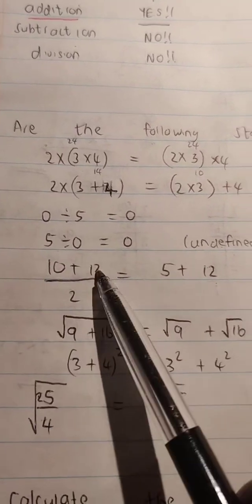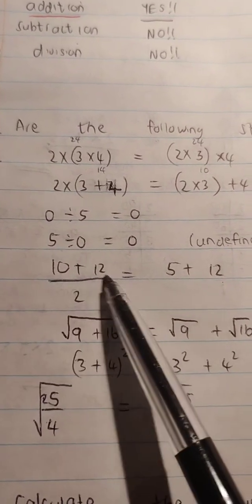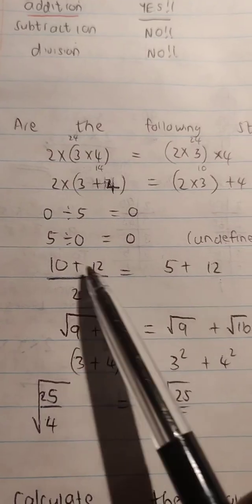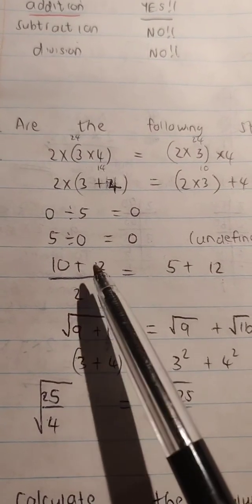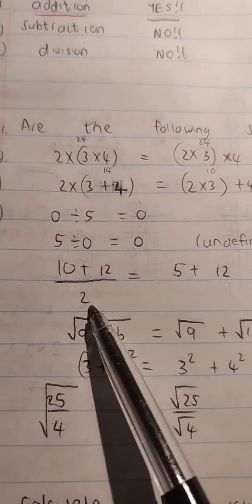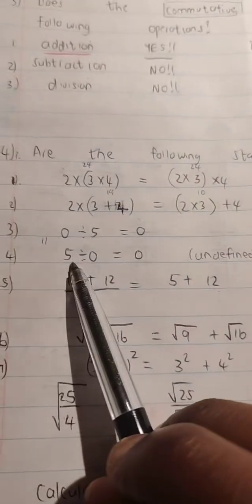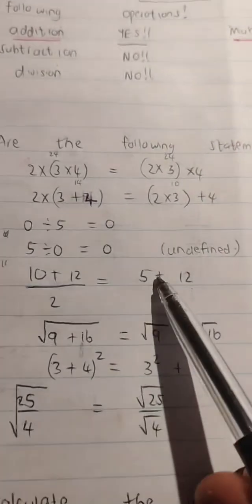Because we are applying BODMAS as we work here, we deal with what is in the numerator. 10 plus 12, which is 22. 22 divided by 2 is 11. So we have an answer of 11 here.